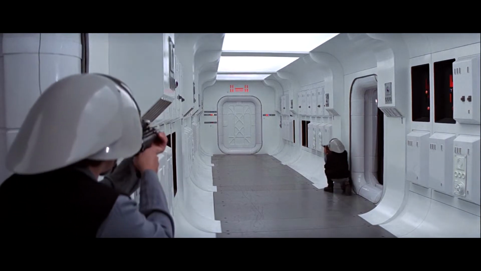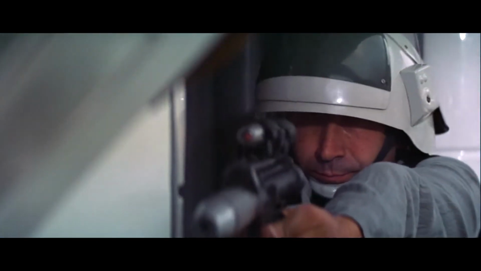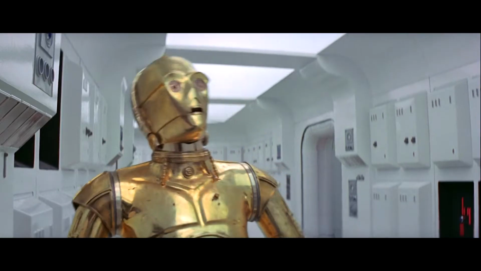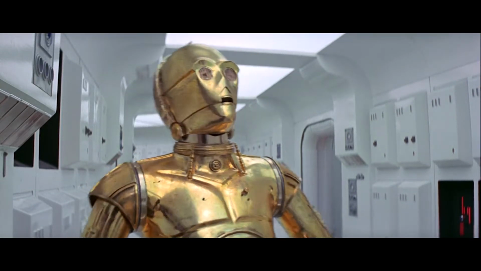Sometimes the most subtle film scores can also be the most incredible moments when we start breaking it apart. And that's what I've realized about the music from A New Hope as the Empire boards the Tantive IV. This is Star Wars Music Analysis.